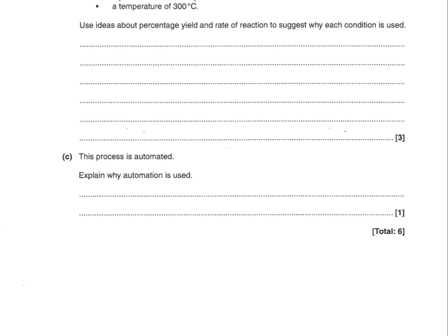This process is automated. Explain why automation is used. So you can say that it reduces the wage bill or reduces the number of workers that are needed. So either one of those get that mark.